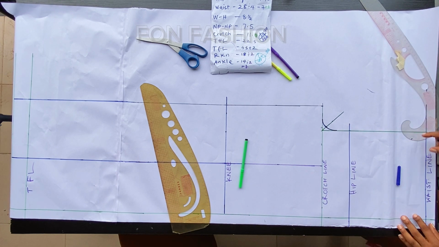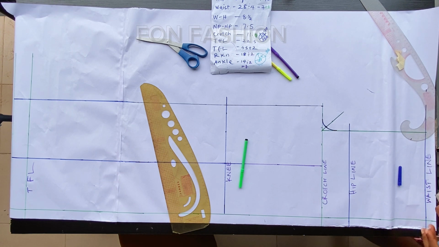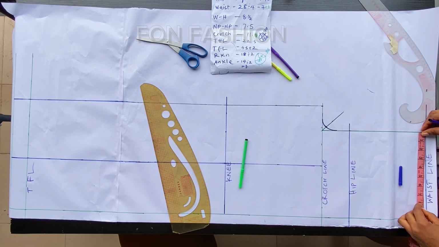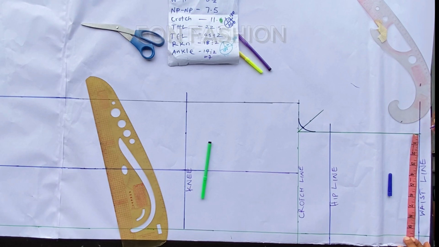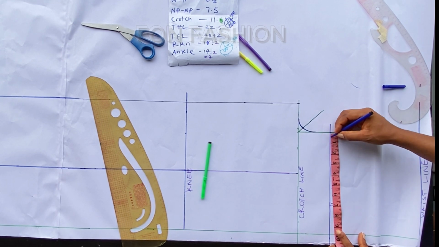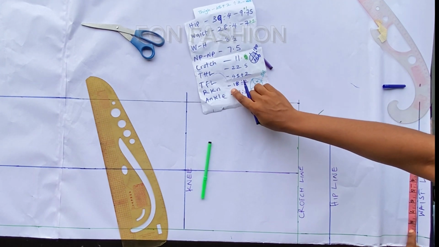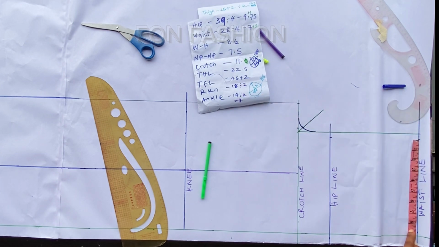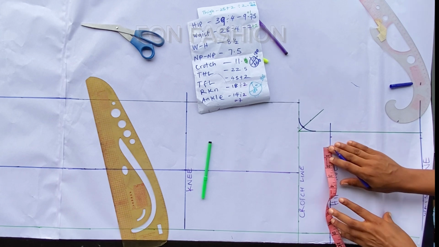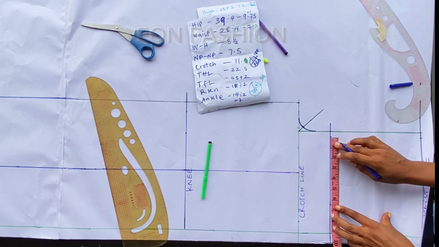Now that we have done that, we're going to be marking the dart. To mark the dart, just use the nipple to nipple measurement. Remember, we are going to be taking ½ inch here as the joining seam allowance. So mark out the ½ inch and mark the nipple to nipple point from that ½ inch. The nipple to nipple measurement is 7.5. When you divide 7.5 by 2, you have 3.75. So I'm going to mark it on the waistline as well as on the hip line.